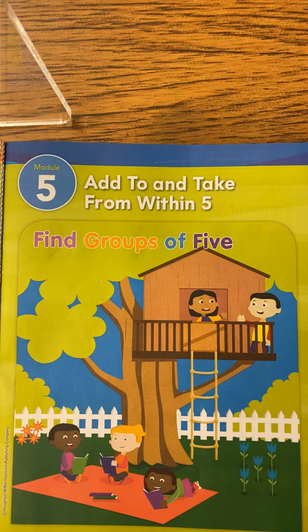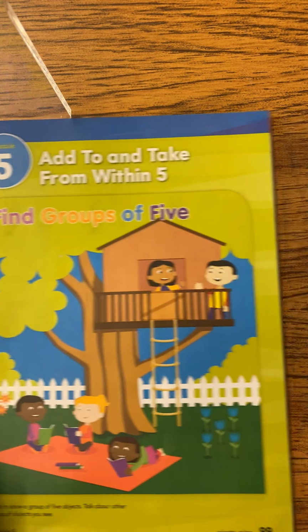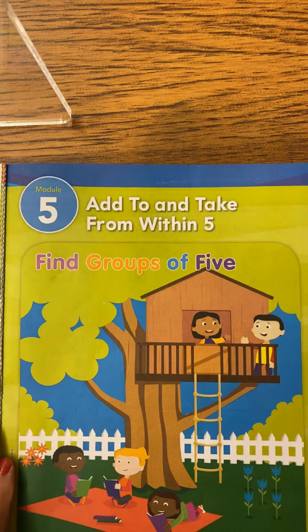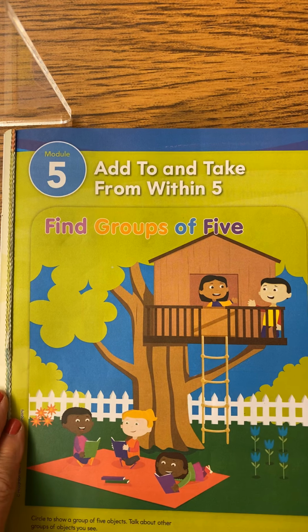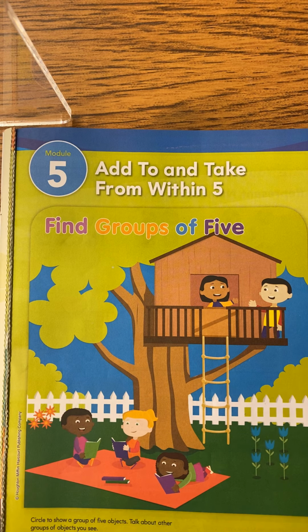So today we're going to work on groups of 5. We're working Module 5 today. It is page 99. So we're starting right here. Find groups of 5. So let's take a look, and we're going to count groups that are here.